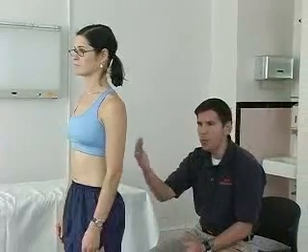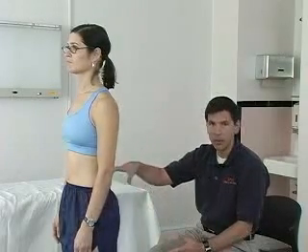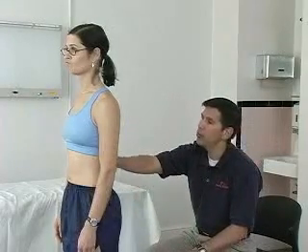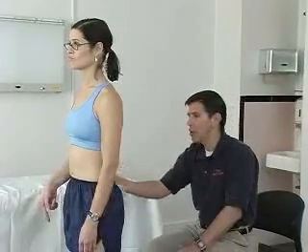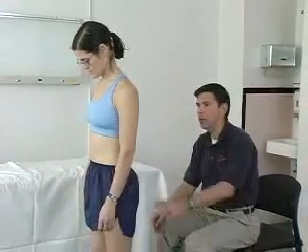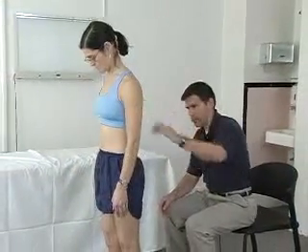From here, I'm then going to look at the range of motion. And again, I'm not going to measure specifically in degrees. I'm getting what we call a gestalt, or just an average of what the range of motion is, because I want to know how much ability or disability this patient has. So Denise, I'm going to have you bend forward, and go as far forward as you can, bending at the waist. Right like that.